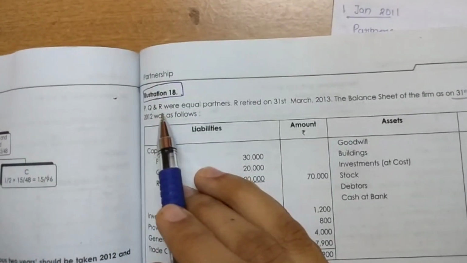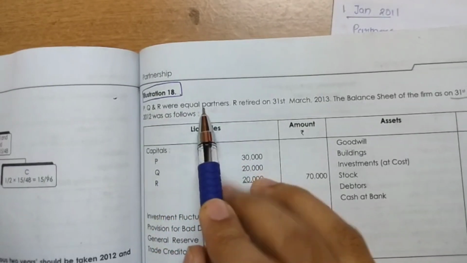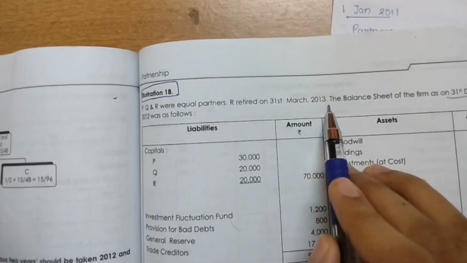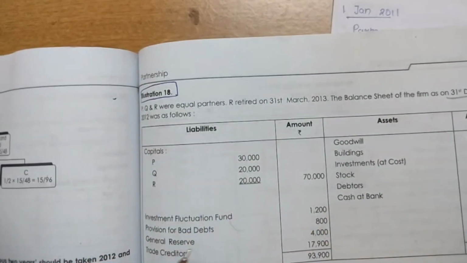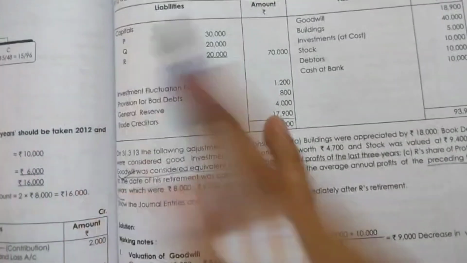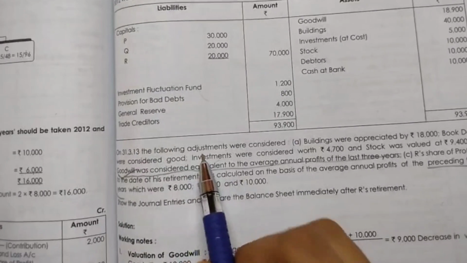P, Q and R were equal partners, so their profit sharing ratio is 1:1:1. R retired on 31st March 2013. The balance sheet of the firm as on 31st December 2012 is shown here. Everything is given. On 31st March 2013, the following adjustments were considered.